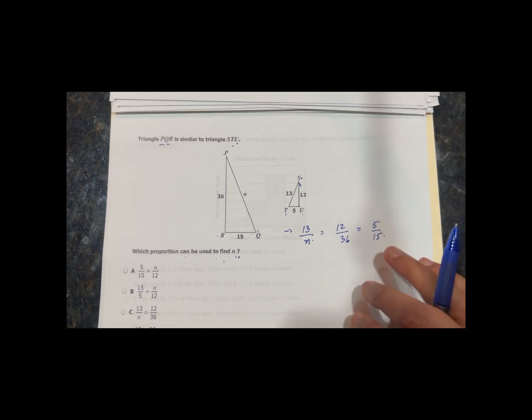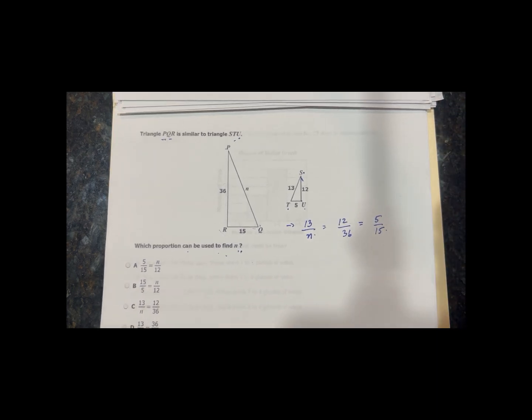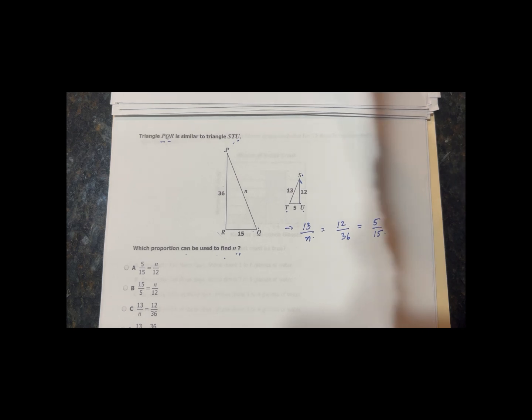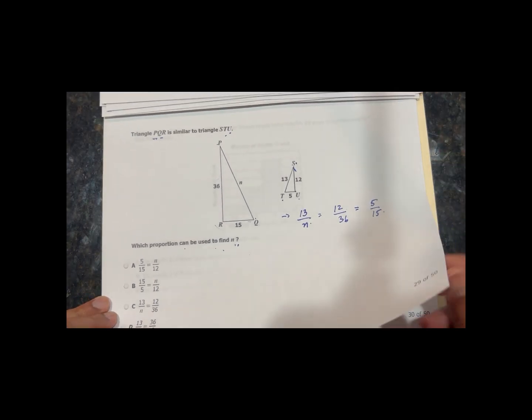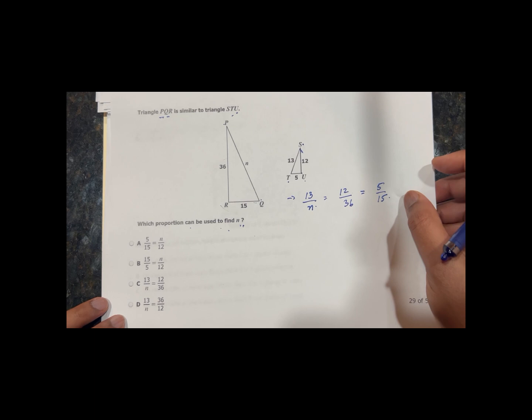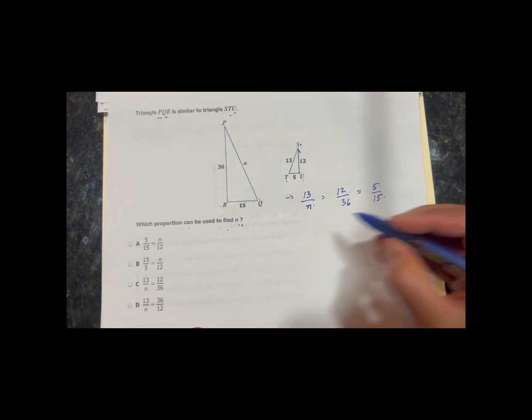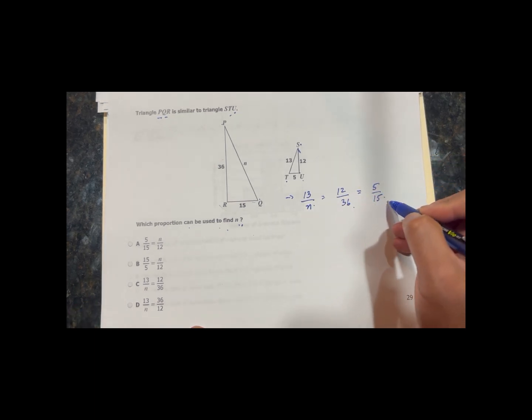Can you see everything here? D, no, probably not. Let me just move this up. Yeah, okay. A little bit. This is all the way to the thing, but I'm just going to move this. Hopefully you can see it now. Okay. So 13 by n, 12 by 36, 5 by 15.